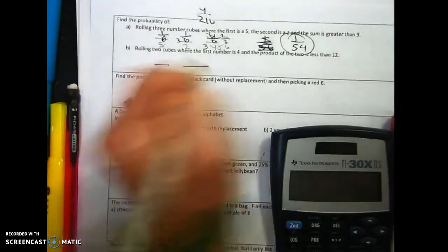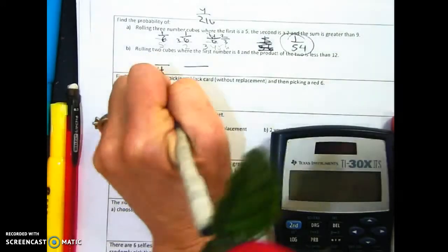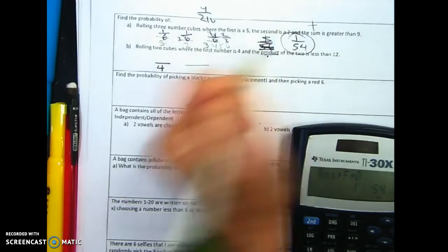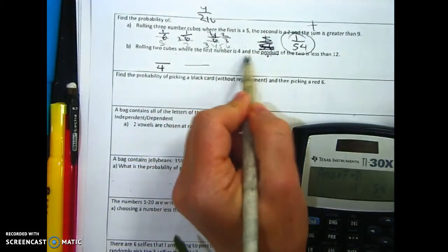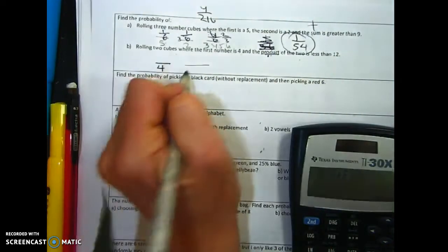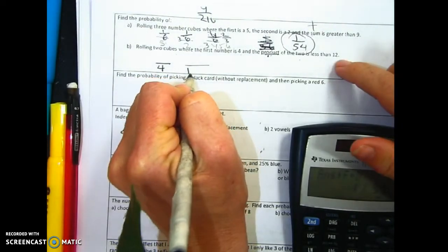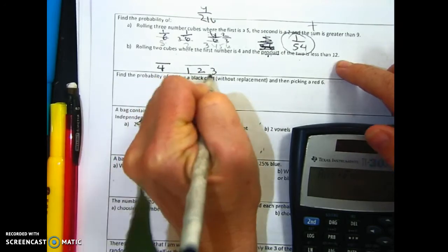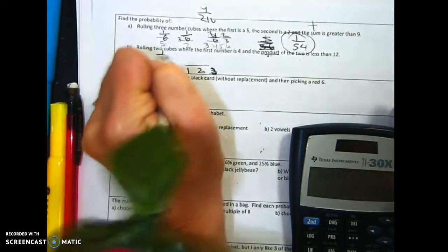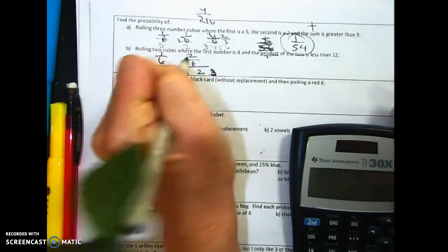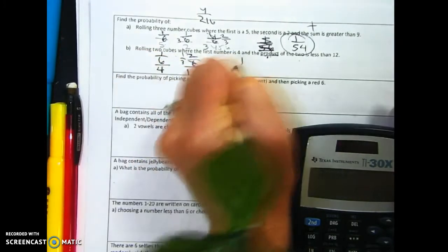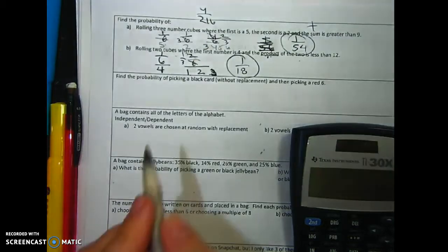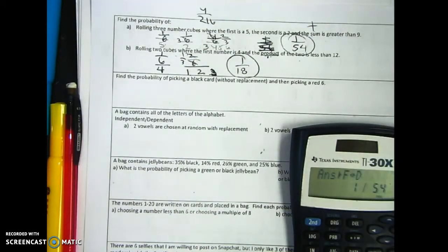Rolling 2 cubes, where the first number is a 4, and the product. If sum means plus, product means multiply. If you multiply them, it's less than 12. So 4 times 1 is less than 12. 4 times 2 is 8, less than 12. 4 times 3 is equal to 12. We need less. So that's 1 number here and 2 numbers there. 1/3, 1/18.